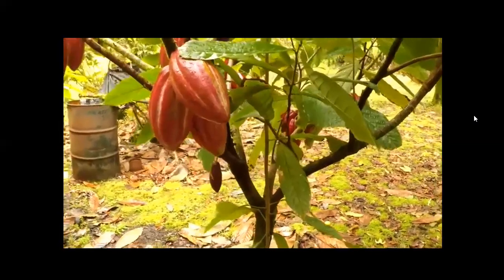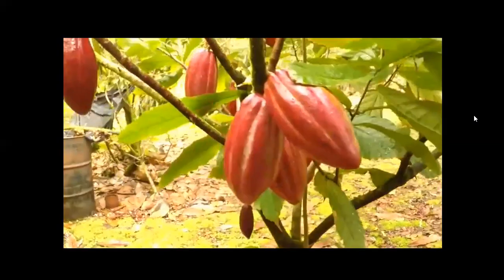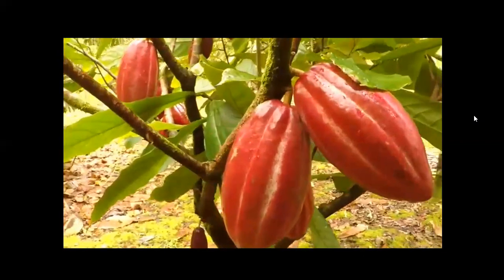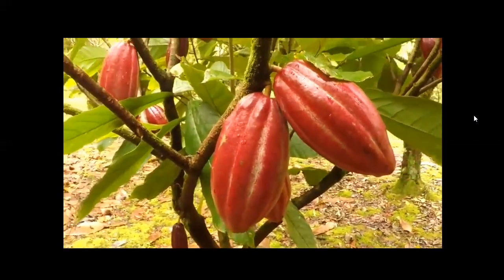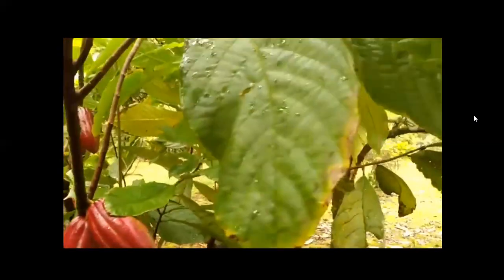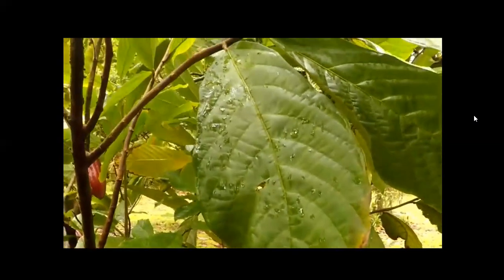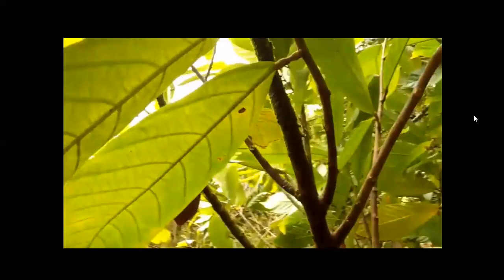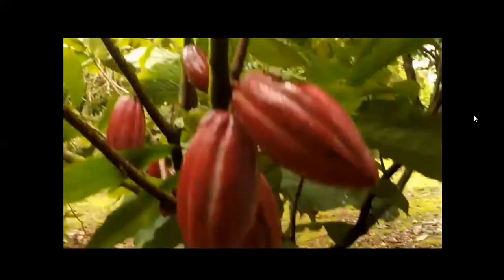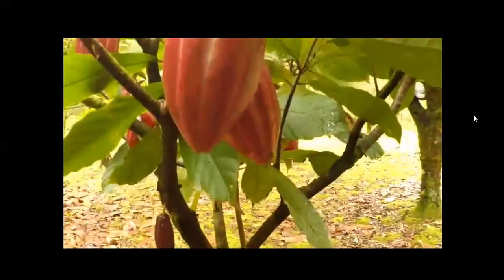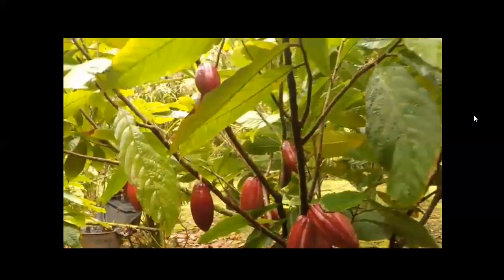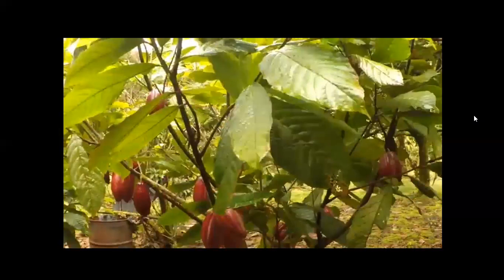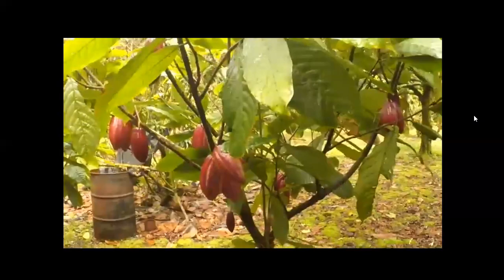Okay, here's a close-up of a cacao tree. Here's some pods that aren't quite ready. Maybe in the next couple weeks they'll be ready. Here's the leaf. Kind of a beautiful tree. I like the look of it. And that's a close-up of a cacao tree.